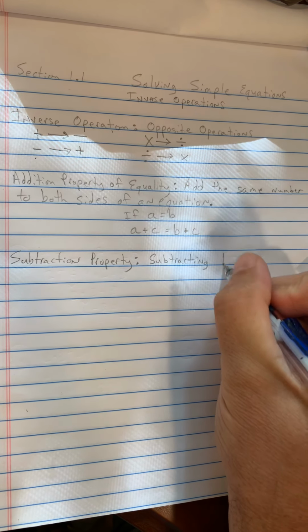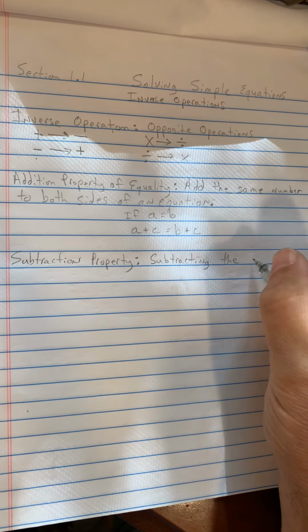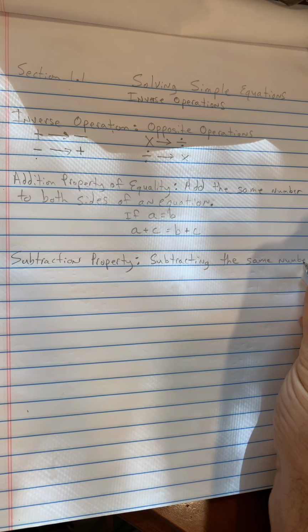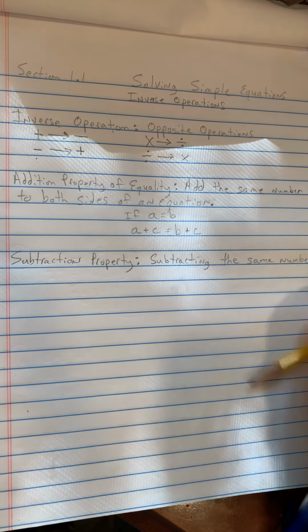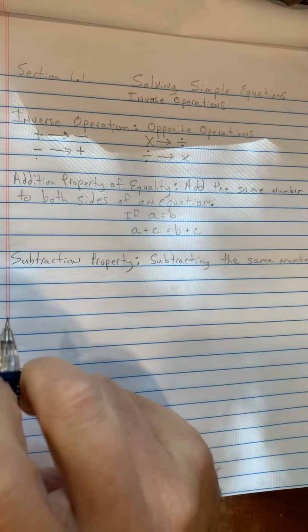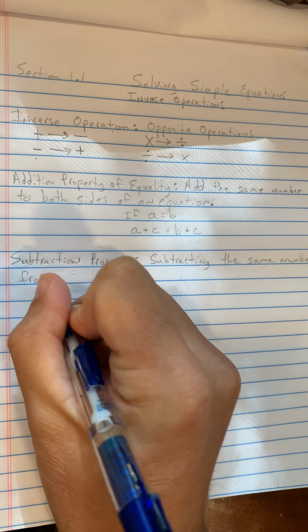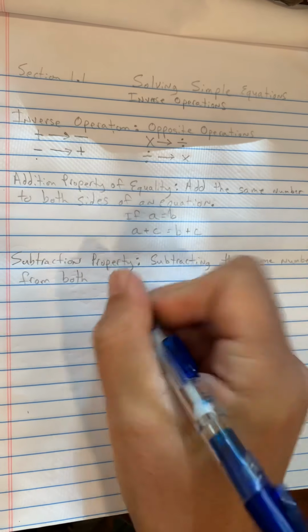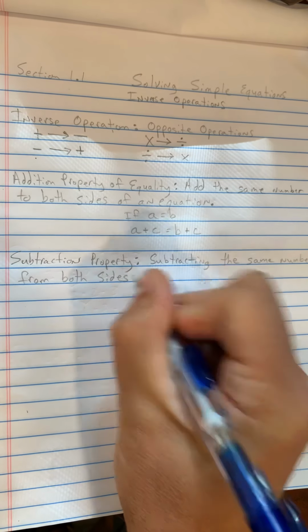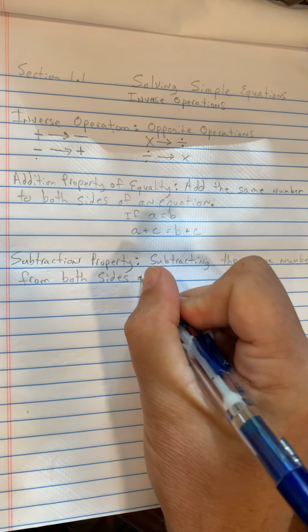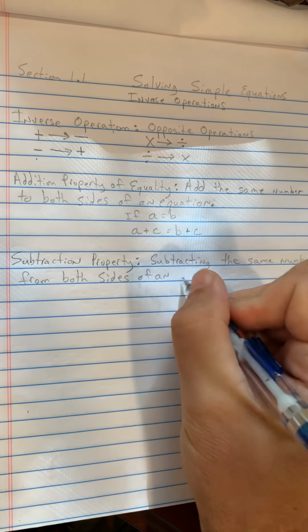We're subtracting, the action of doing it, the same number from both sides of an equation.